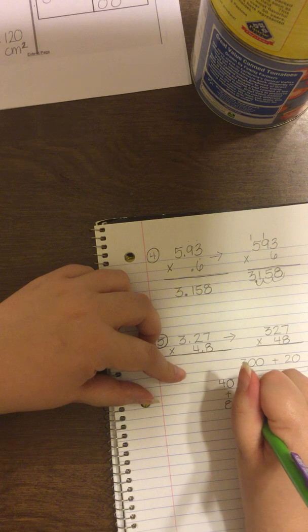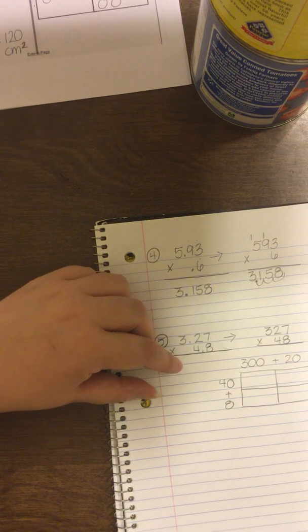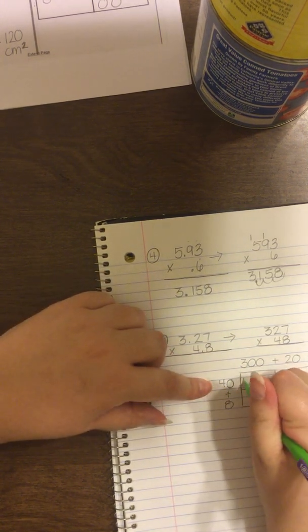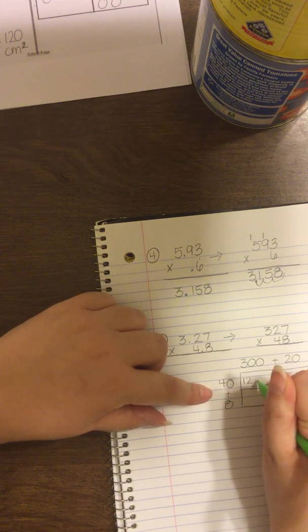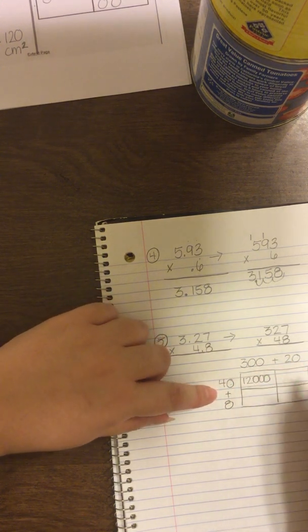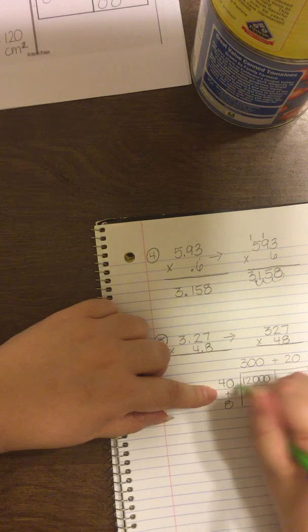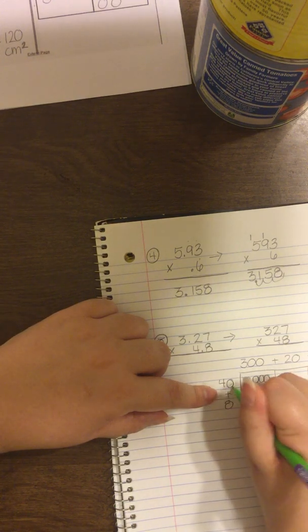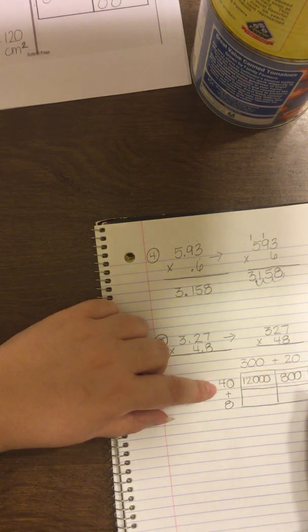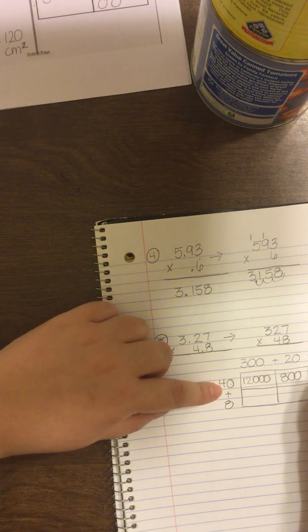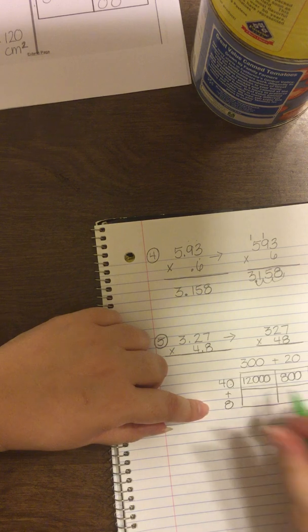I have 3 columns and 2 rows. All right, 4 times 3 is 12 with 3 zeros, so that's 12,000. 4 times 20, 4 times 2 is 8 with 2 zeros, so that's 800. 4 times 7 is 28 with a 0, 280.